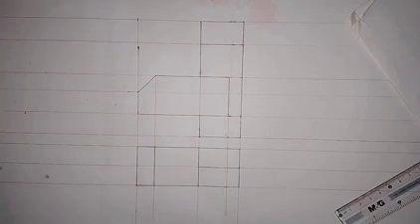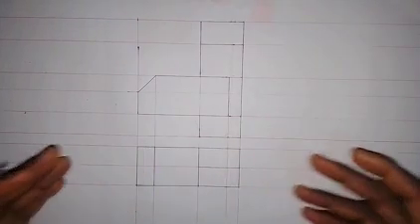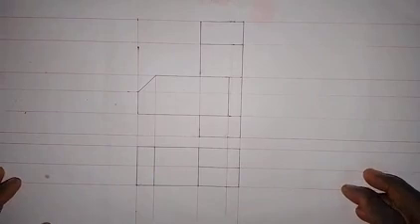The only thing I'm looking at here is the hidden part. I don't think we need to show that, so just leave this as the plan. This is how the plan of the object should look. It's as simple as I've done it here.